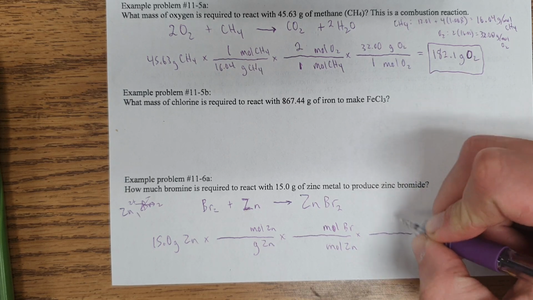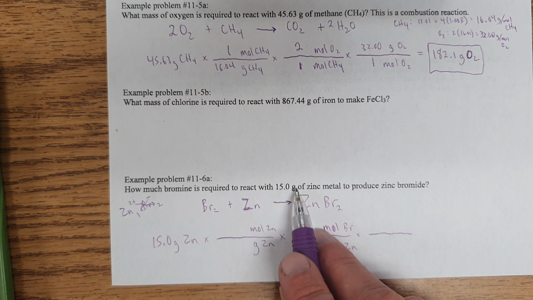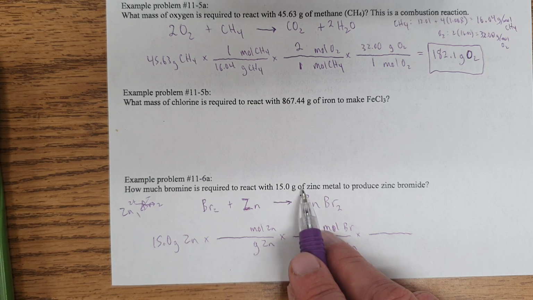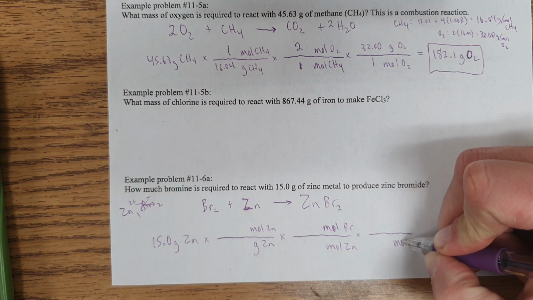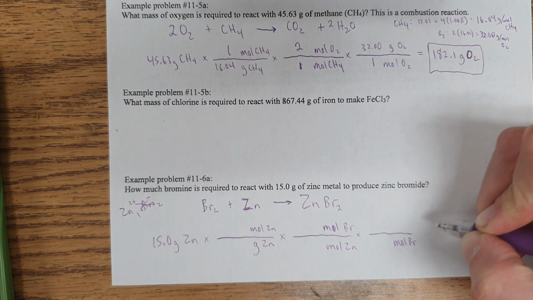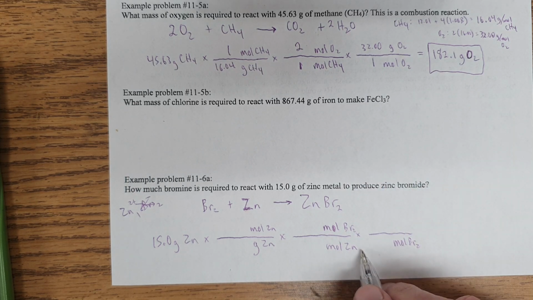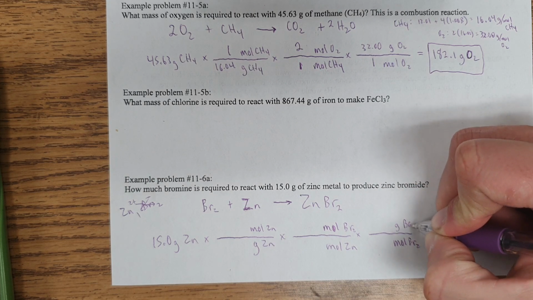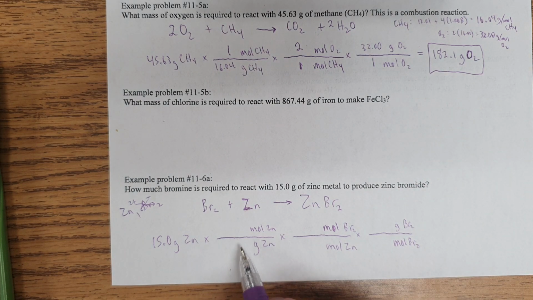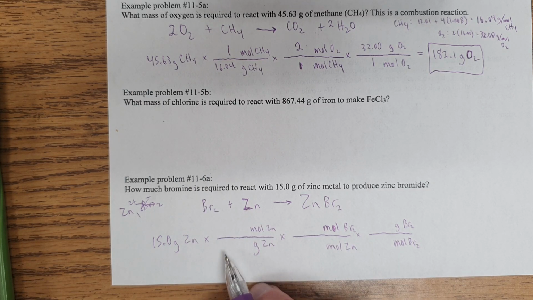And to repeat, I know I'm not going to stop here because when it says how much and it doesn't specify, it gave me 15 grams. So if it gave me grams, I'm going to reply with grams unless otherwise directed. So I'm going to put moles of bromine here because it's not my final answer. And oh, I forgot to put Br2. And then grams of Br2. So that's going to be the mass that is what I'm looking for.